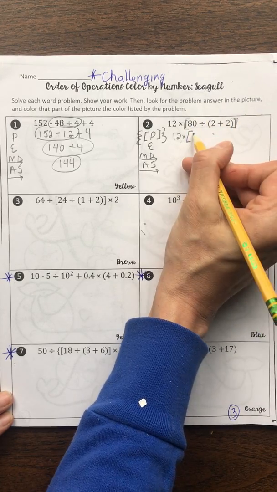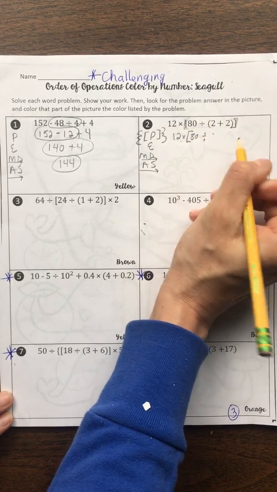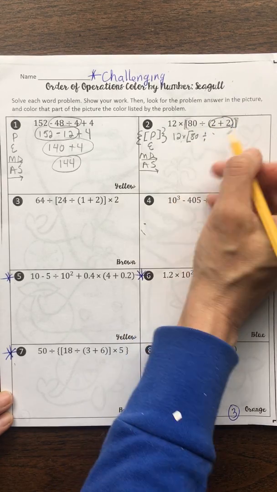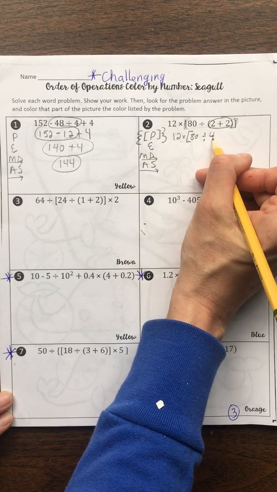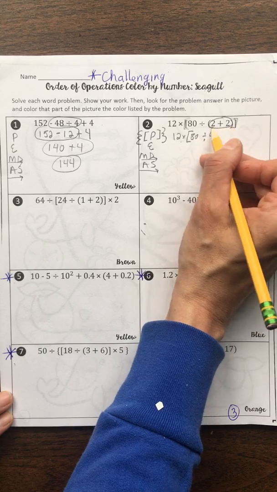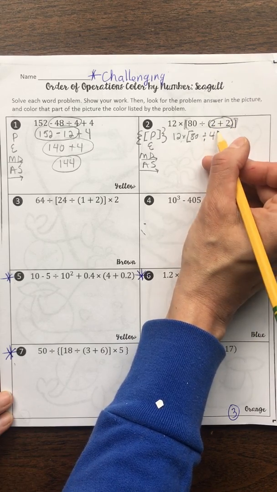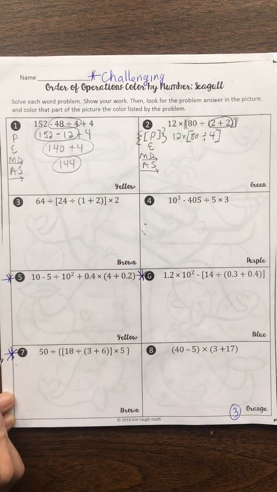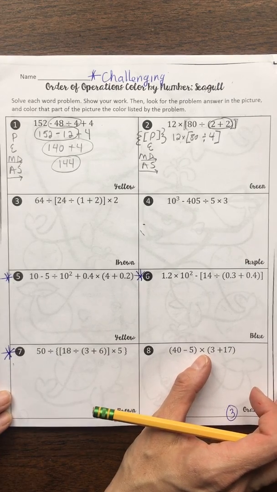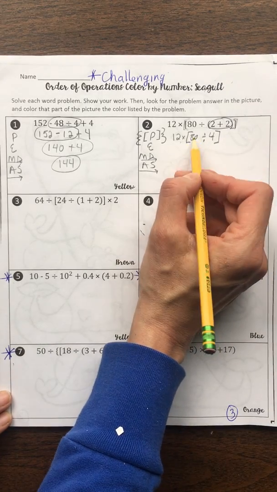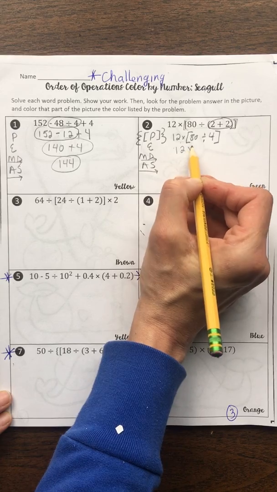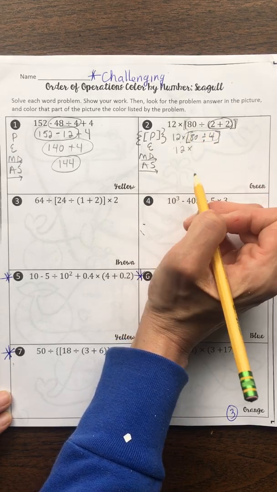So I make my square bracket, and then I solve what's inside of my parenthesis. 2 plus 2 is 4. I don't need the parenthesis anymore because I used up all those numbers. But I do need my end bracket. Okay, I'm not done with that. The 12 is still hanging out. Then I solve that.